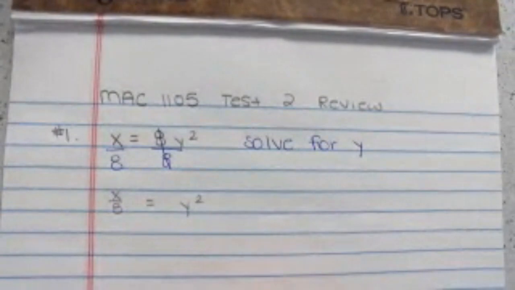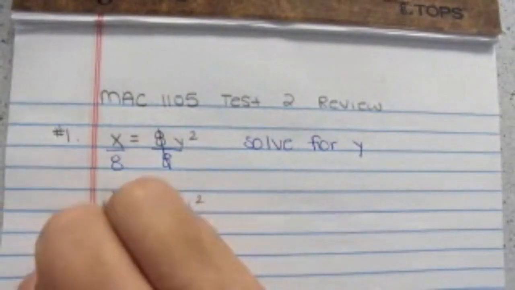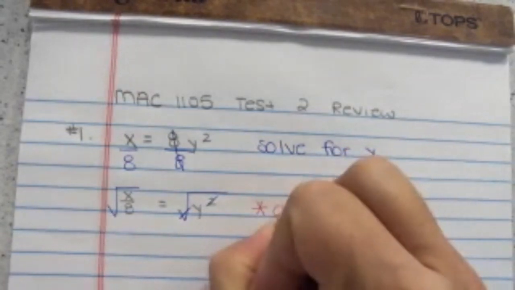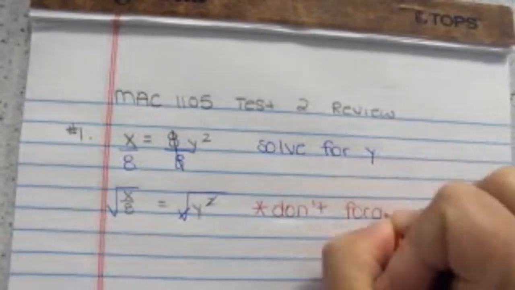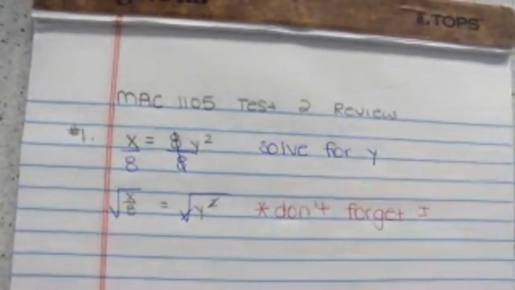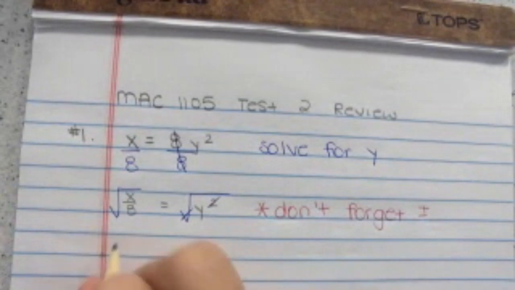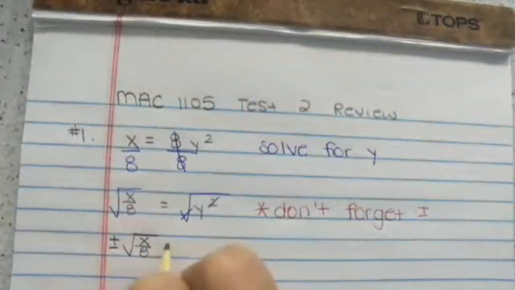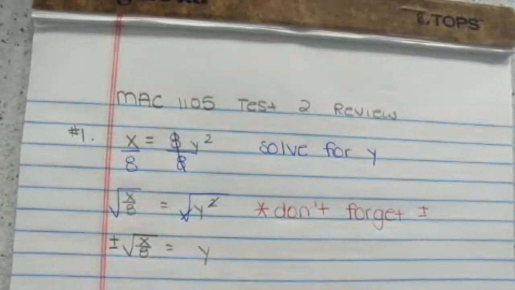Now I'm going to get rid of that squared. The opposite of square is square root. That way the square and the square root cancel each other out. But don't forget, whenever we take the square root, we have to have plus or minus. So don't forget your plus or minus. So I have plus or minus the square root of x divided by 8 equals y.